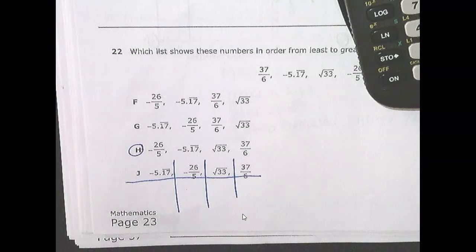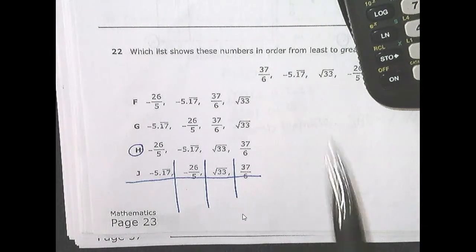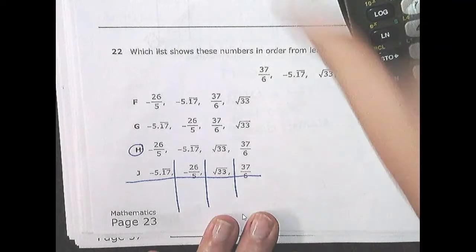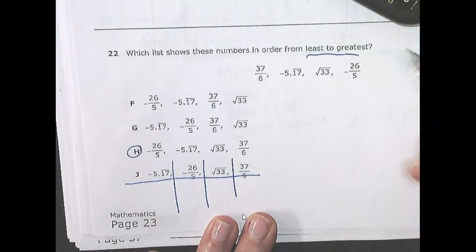Alrighty, so this is the 2018 test for the 8th graders. I'm going to continue on question 22. Remember, I'm skipping the shape questions and I'll put them at the end. Alright, question 22. It says put these numbers in order from least to greatest. So what do y'all know about least to greatest? I hope you recognize ordering.